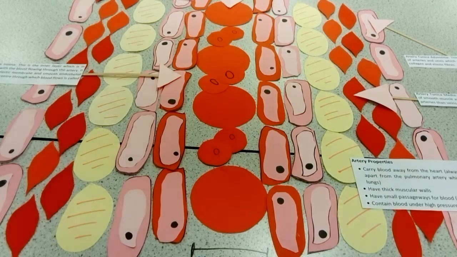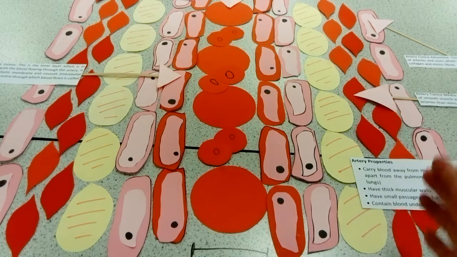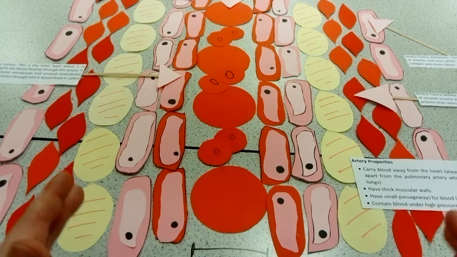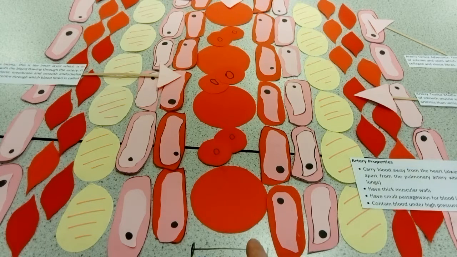Right, the next layer is called the Tunica Media. So it's the layer in the middle. It's made up primarily of smooth muscle tissue and elastic fibres. That smooth muscle tissue is there so your arteries can physically contract, which helps narrow the lumen, which helps maintain that blood pressure.